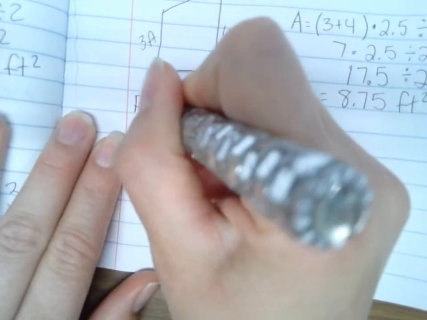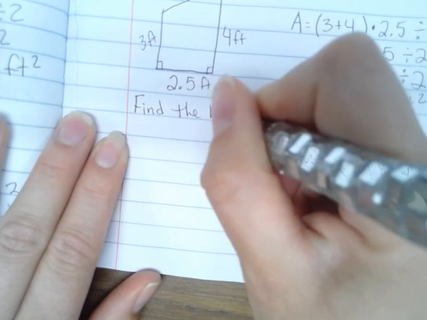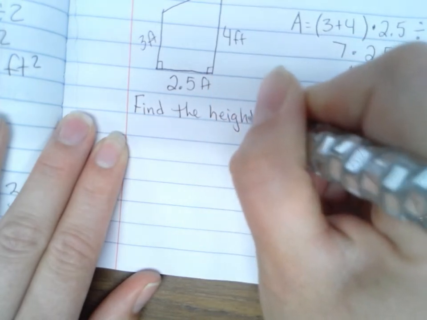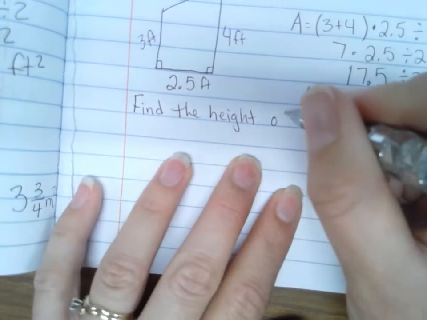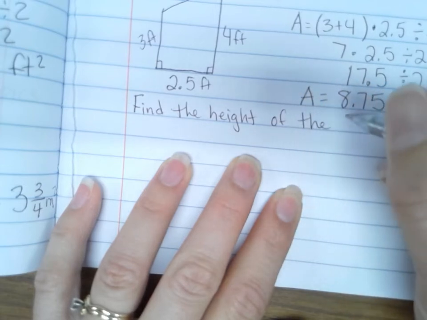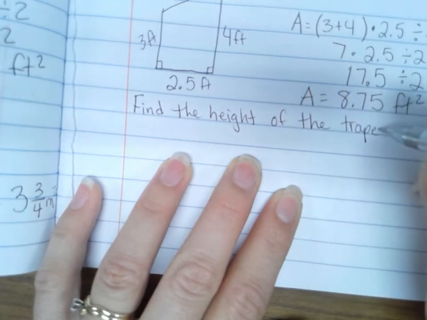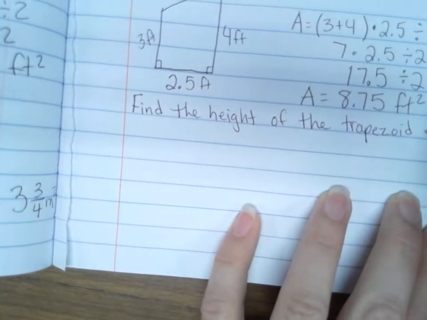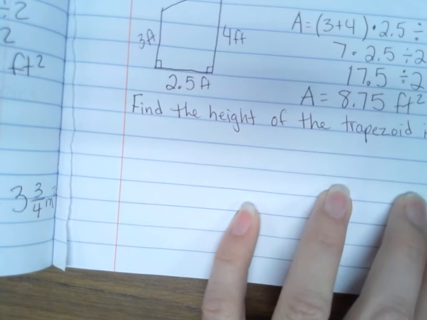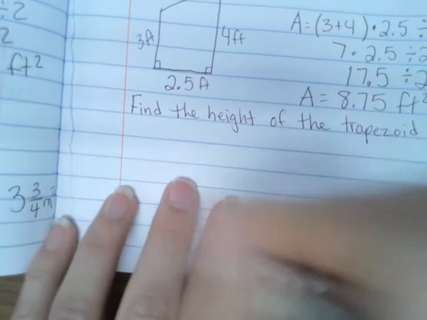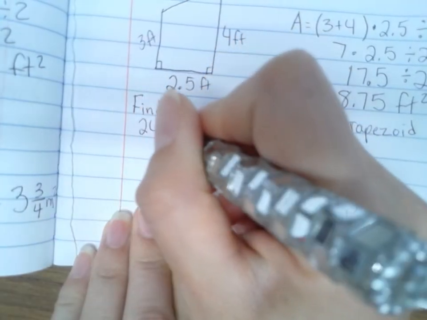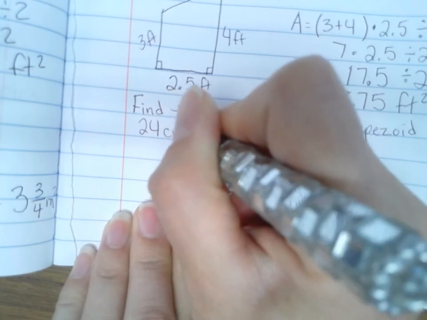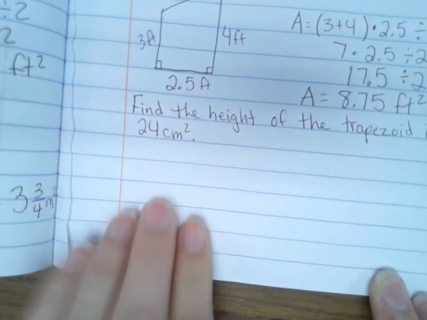Find the height of the trapezoid if the area is 24 centimeters squared. Okay, so we know the area.